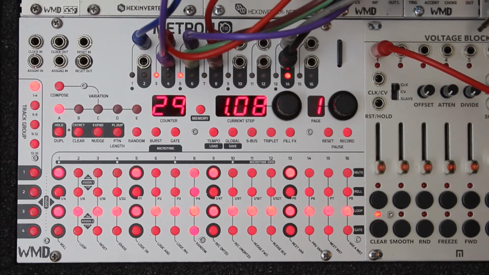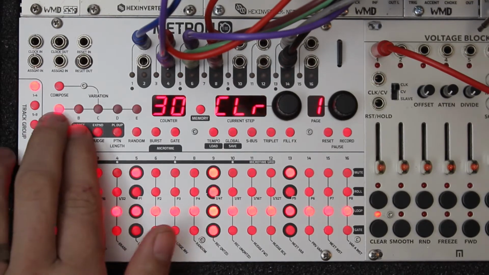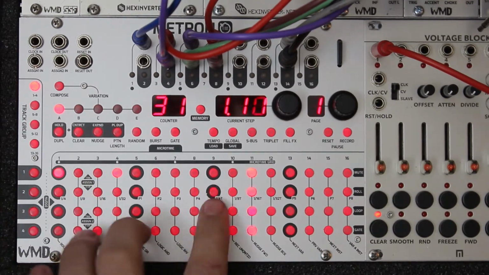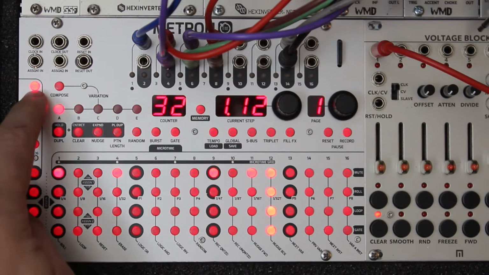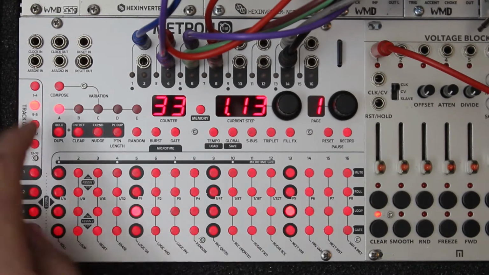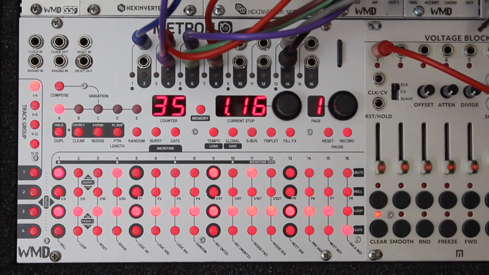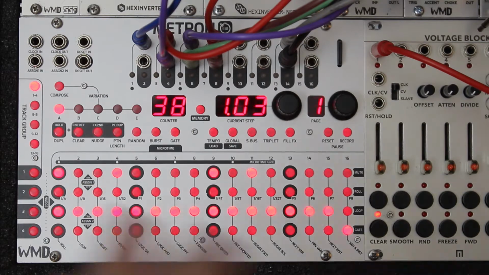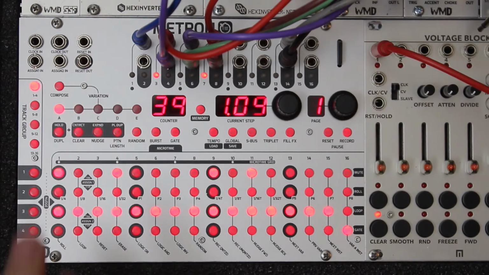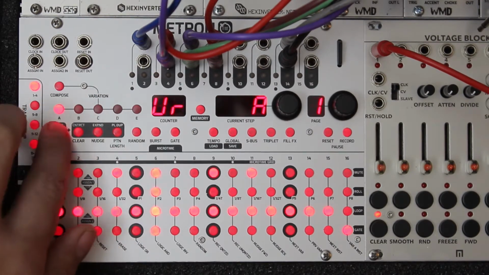So just to show you what I mean, I'm going to bring up our sequence and I'm going to clear it out. And we're going to make a new sequence here. All right, so that's our new sequence. I want to copy this to variation B, and then I just want to change the kick drum pattern.